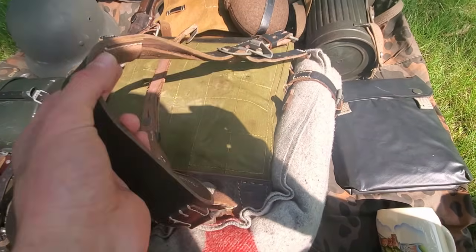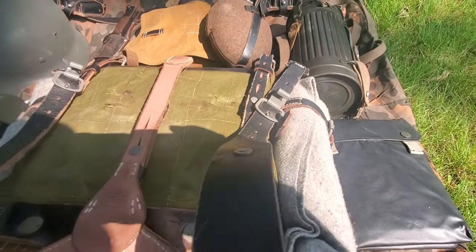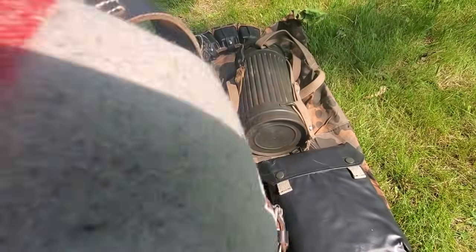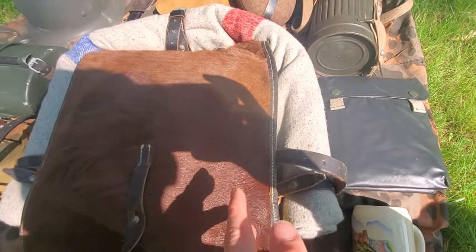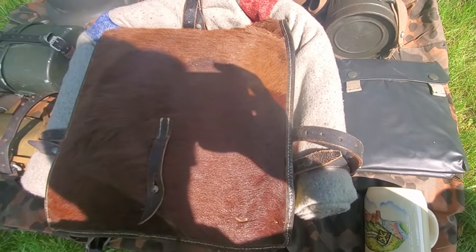So kind of neat how they ended up packing it all together so that the different pieces of equipment all functioned, they harmonized with one another in how they were worn.